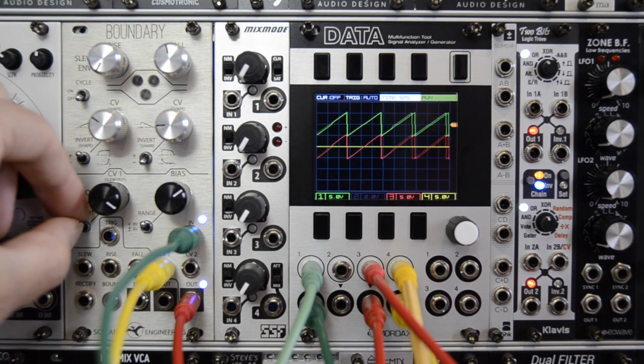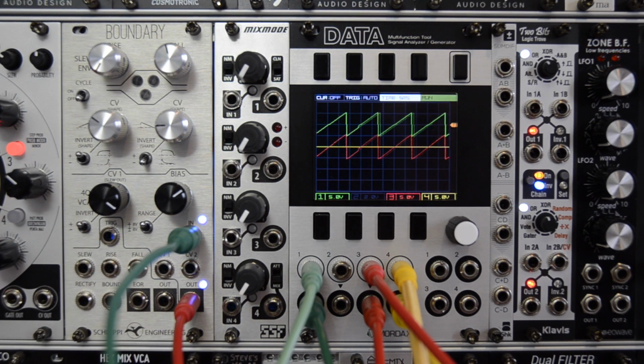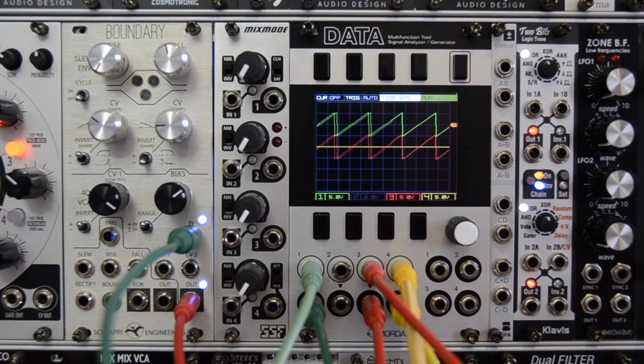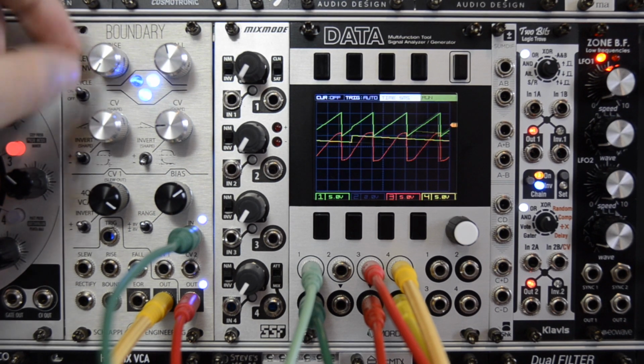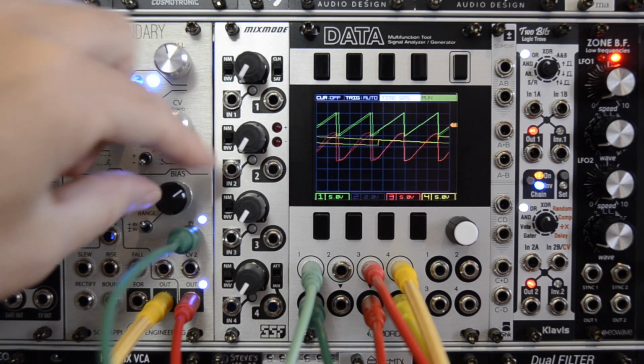Now when you remove the signal from the CV input, it is just normal to whatever is coming out of the slew output. Let's just turn on the cycling for the function generator.